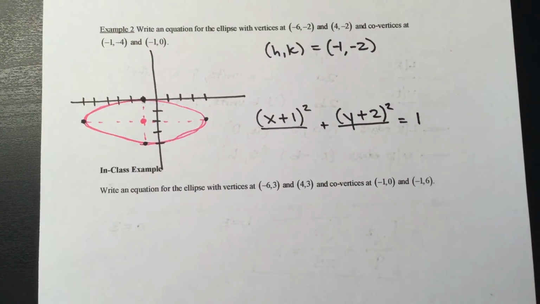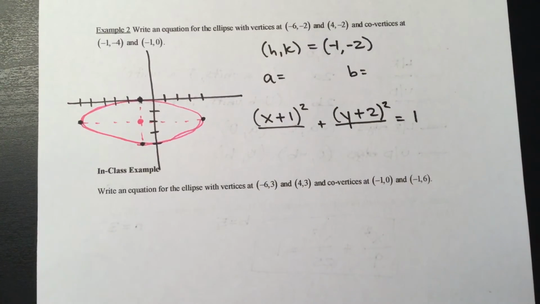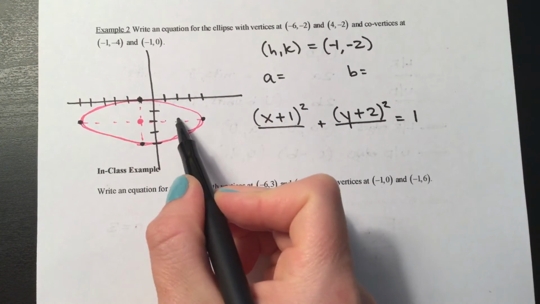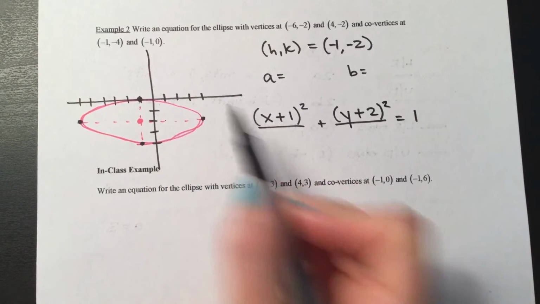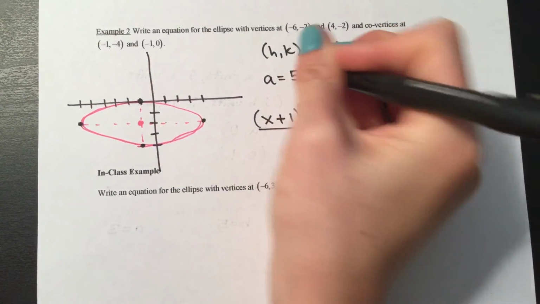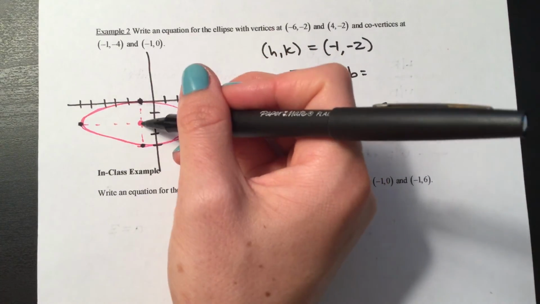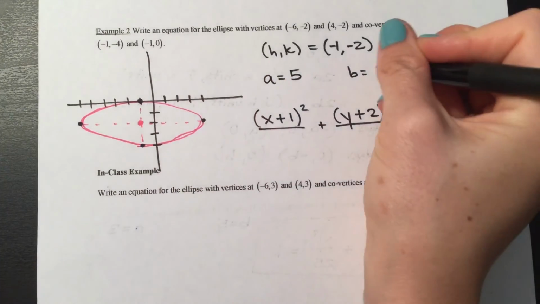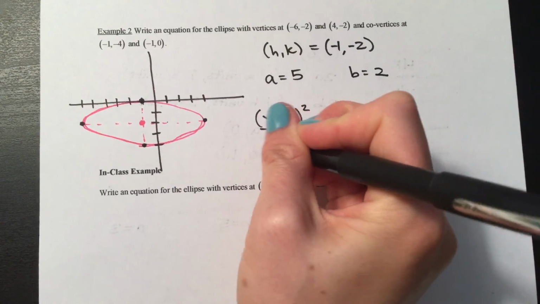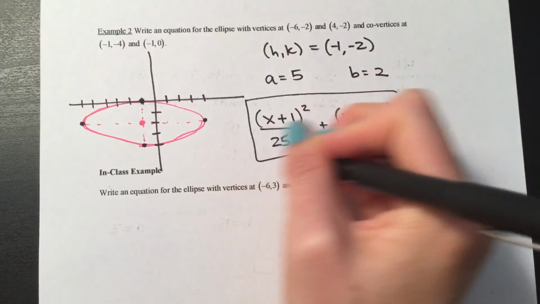We know the center. And then for a and b, we're going to count how many units left and right, how many units up and down. So for a, how many units left and right from the center? Well, I can count 1, 2, 3, 4, 5 to the right, and then it should be the same to the left: 1, 2, 3, 4, 5 to the left. So a is 5. And then b is how many units up and down. So from the center I go up 1, 2, and from the center I go down 1, 2. So b is 2. So all that's left to do is just plug them into the equation. This should be an a squared. So 5 squared is 25. And this should be a b squared. 2 squared is 4. So that is our equation.